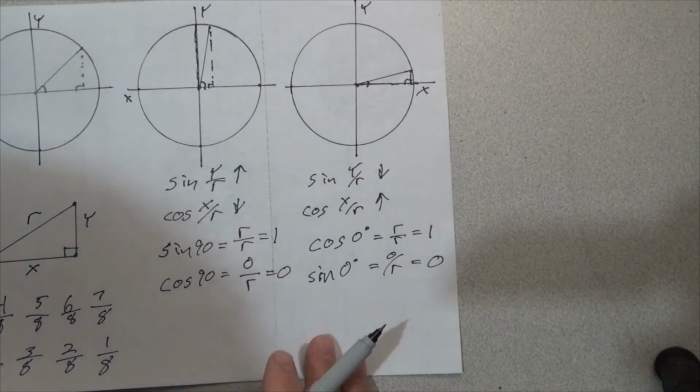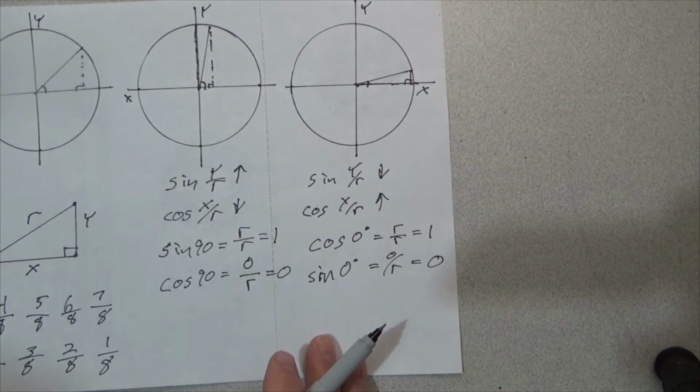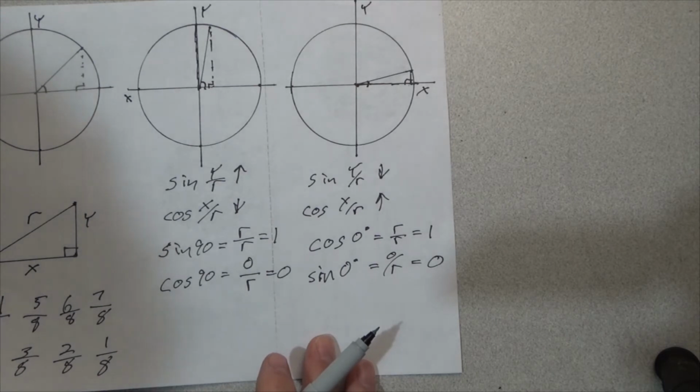So let's take a look at page 854. They sum it up in the table right in the middle, figure 34.2. That's the heading of the table: sine increases from 0 to 1 as an angle increases from 0 to 90.